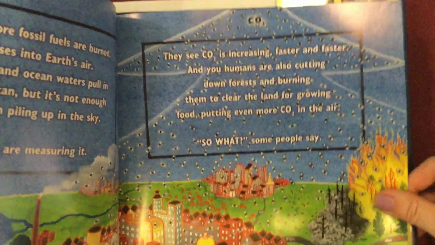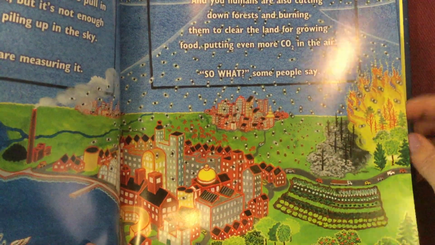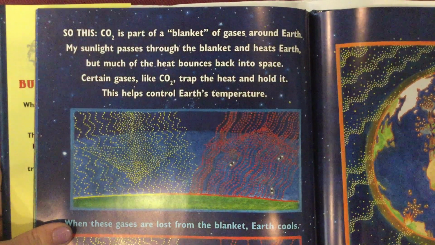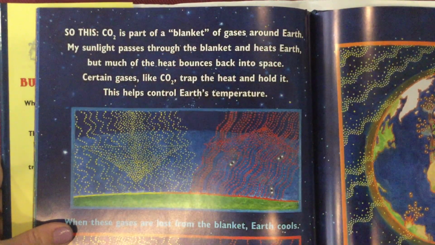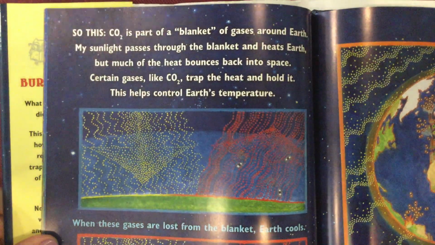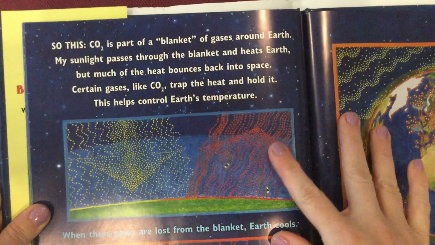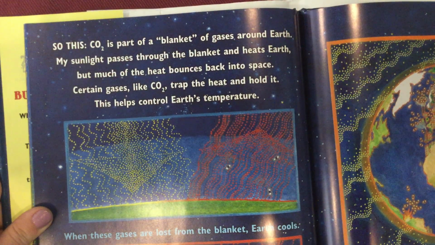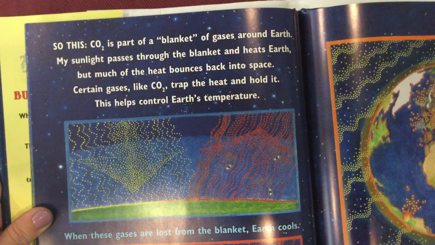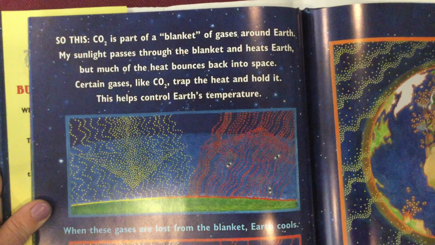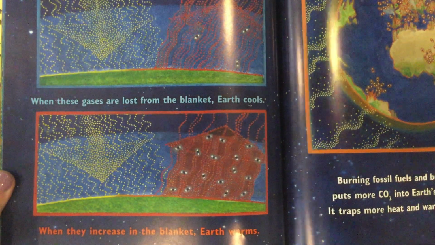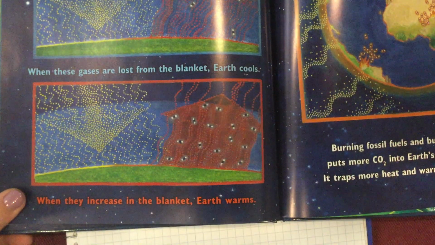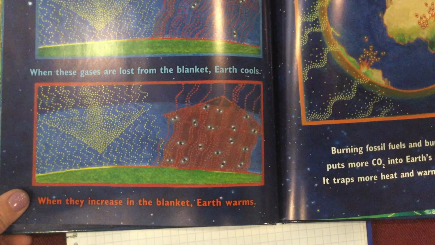So what? Some people say. So this. CO2 is part of a blanket of gases around Earth. My sunlight passes through the blanket and heats Earth, but much of the heat bounces back into space. Certain gases like CO2 trap the heat and hold it. This helps control Earth's temperature. When these gases are lost from the blanket, Earth cools. When they increase in the blanket, Earth warms.